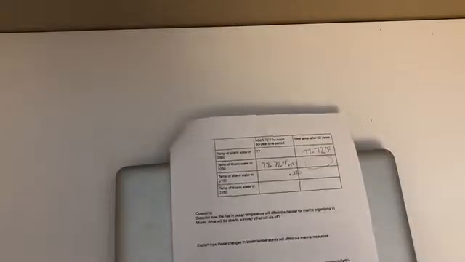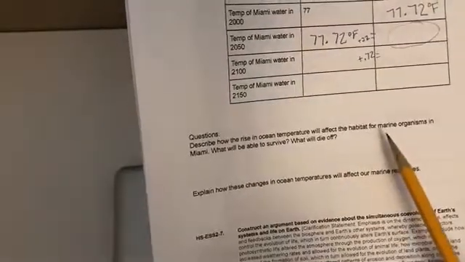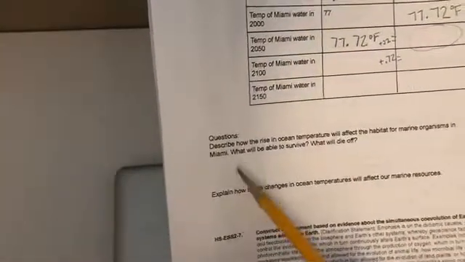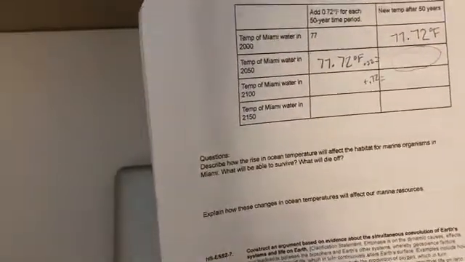Now the question is going to be at the end, if every 50 years we're going up 0.72 of a degree Fahrenheit, you're going to describe how the rise in ocean temperature will affect the habitat for marine organisms in Miami. What will be able to survive and what will die off.